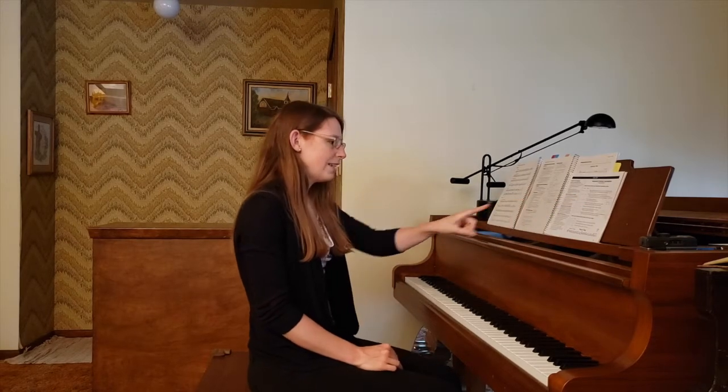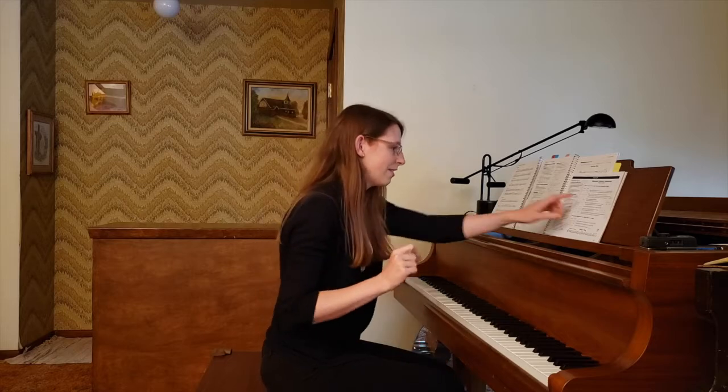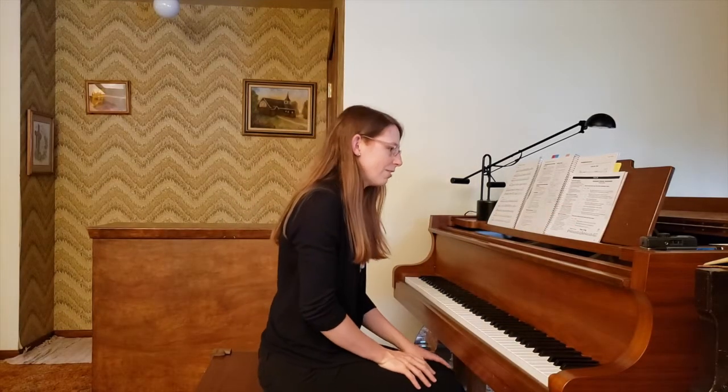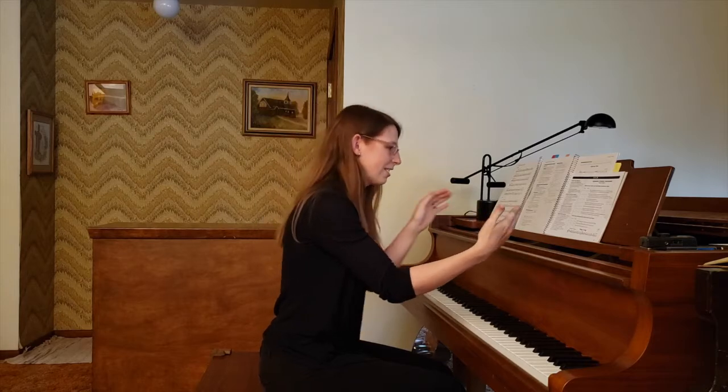So press the damper pedal down. I'm going to tell you what to do, and then I'm going to have you pause the video and do this. You're going to press the damper pedal down, keep your heel resting on the floor. So it's the ball of your foot that's coming into contact with the edge of the pedal. The damper pedal is the one all the way on the right.